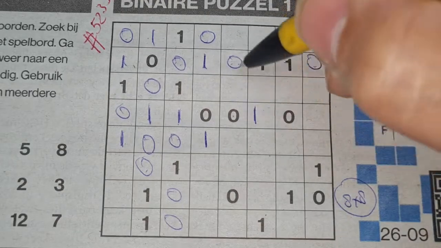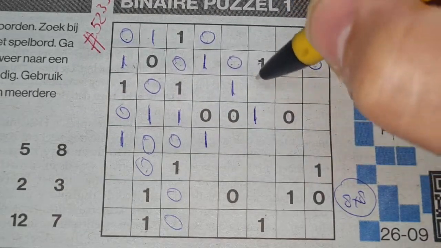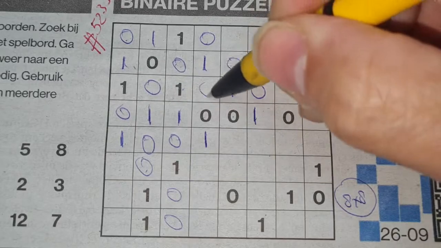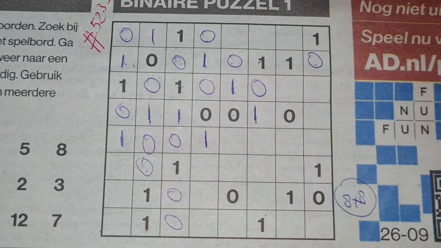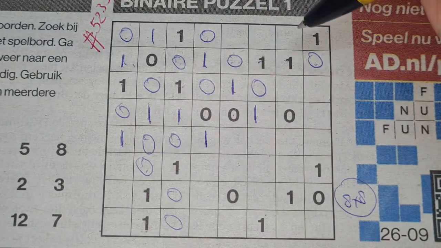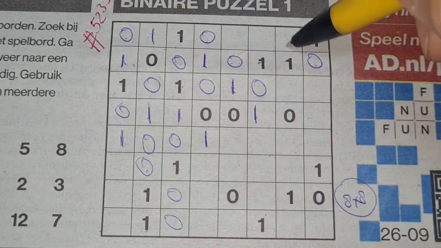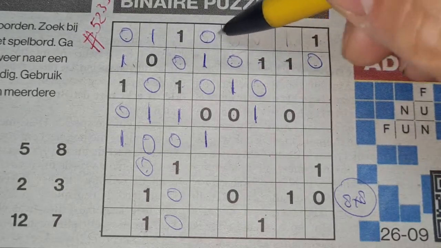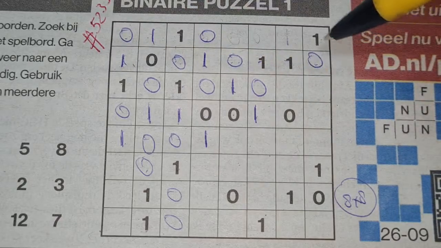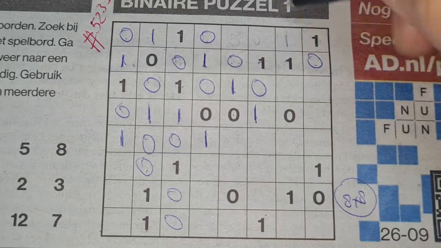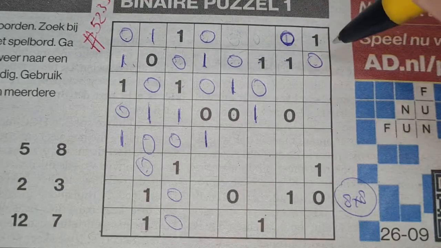Then between 2 O's comes an 1. Between 2 1s comes an O. Between 2 1s comes an O. And then well, we have here 3 1s. If I place number 4 there, then we have 3 O's in a row, in the first row. Not allowed, one of the rules, so this can be 1. This should be an O.